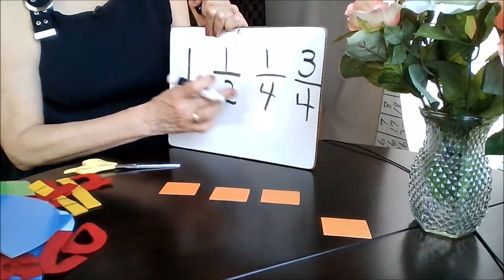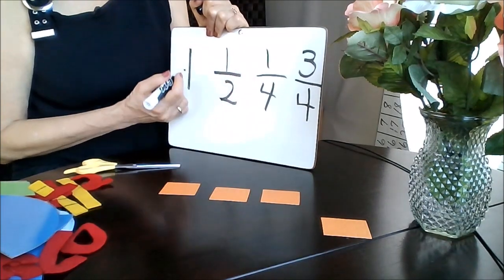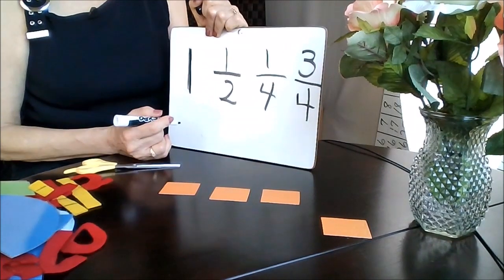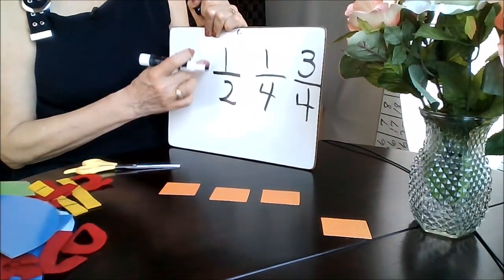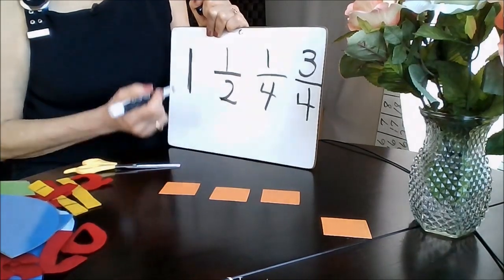So a fraction is written smaller than the whole number. The whole number is bigger, so you can tell that that's a whole piece. And then the fraction is written about half the size of the whole number.